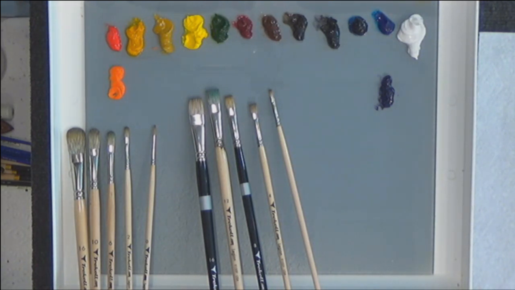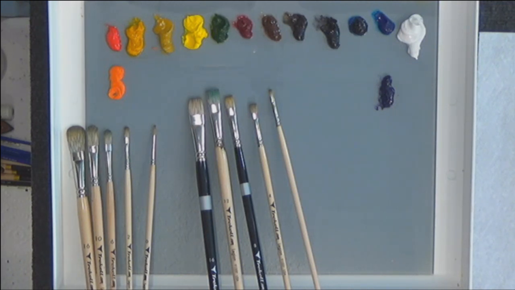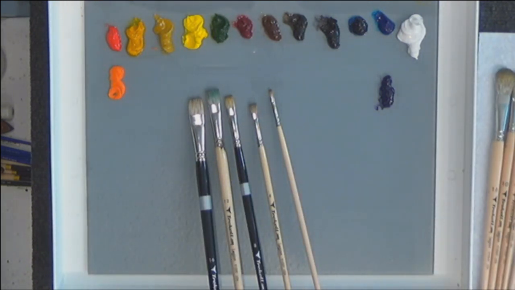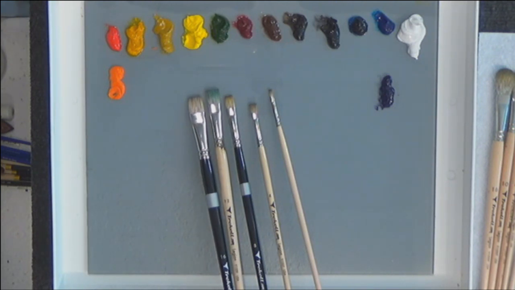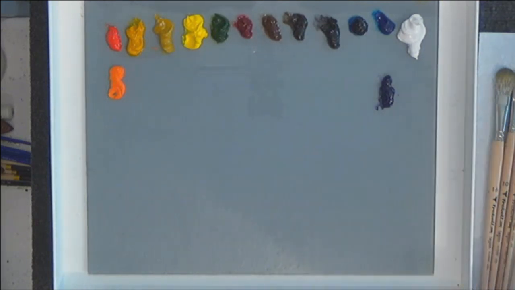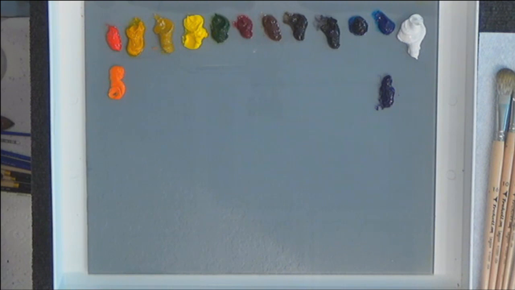I have a number of Trekell brushes, T-R-E-K-E-L-L. These are all filberts here: there's 5 filberts, a 16, 10, 6, 2, and 0. And then I have 5 flats from Trekell: a 16, 12, 8, 4, and 0. I may not use all of those. I don't know how many I will use, but it doesn't matter. I'll use what the painting calls for.